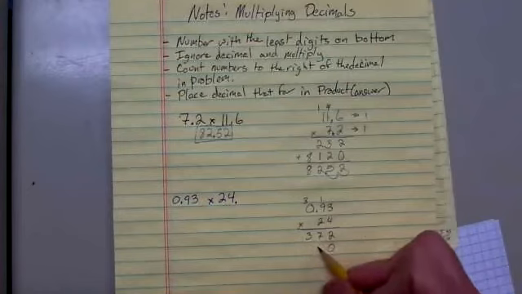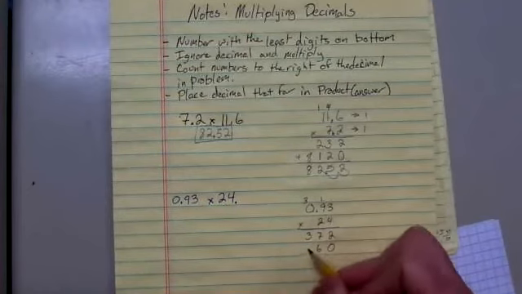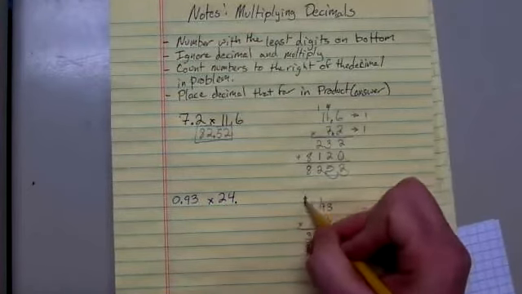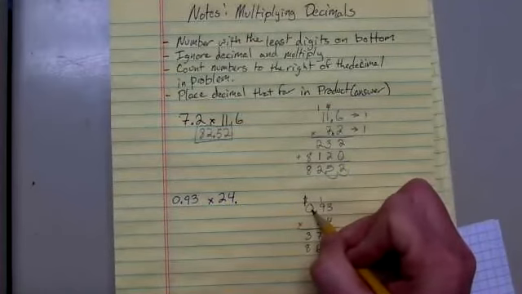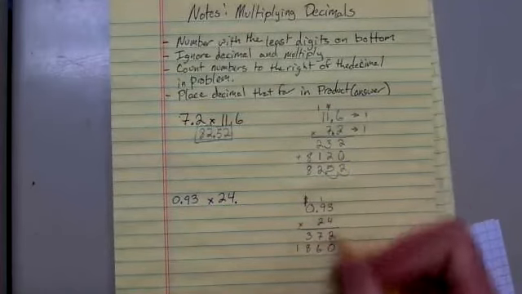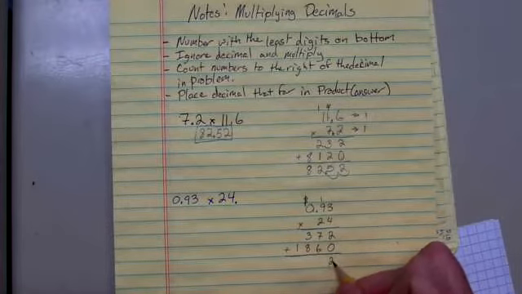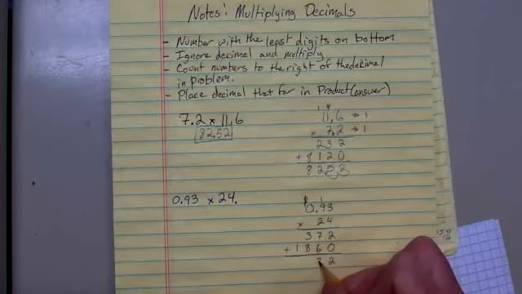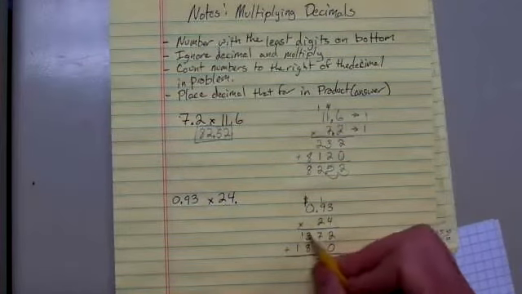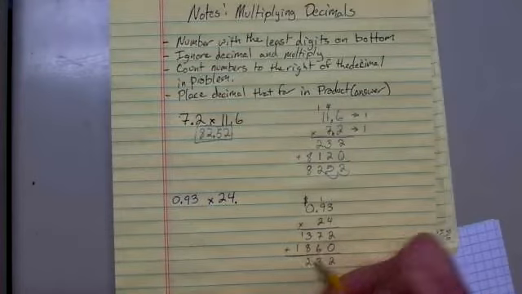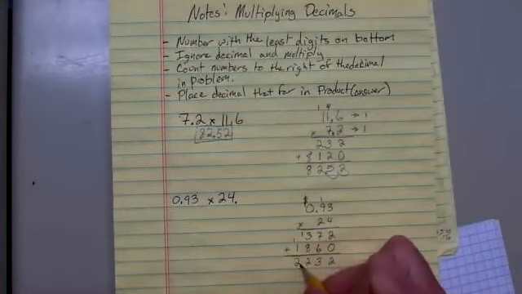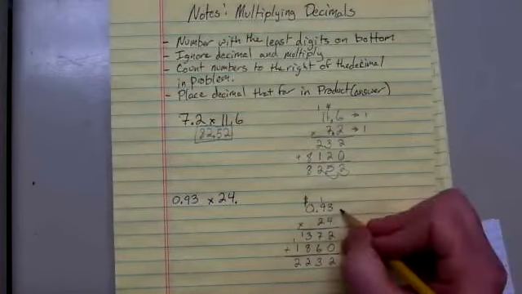2 times 3 is 6. 2 times 9 is 18. Carry the 1. 2 times 0 is 0. Plus 1 is 1. Now we add. 2 and 0 is 2. 7 and 6 is 13. Carry the 1. 8 and 3 is 11. Plus 1 is 12. Carry the 1. And 2. Draw our arrows.